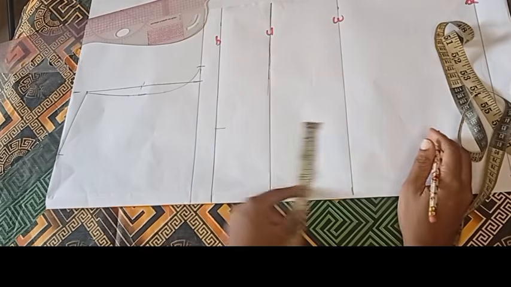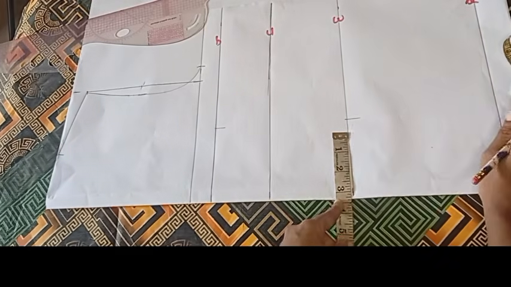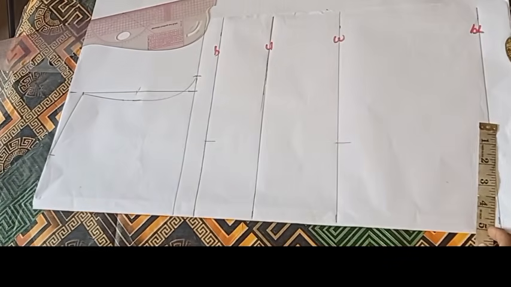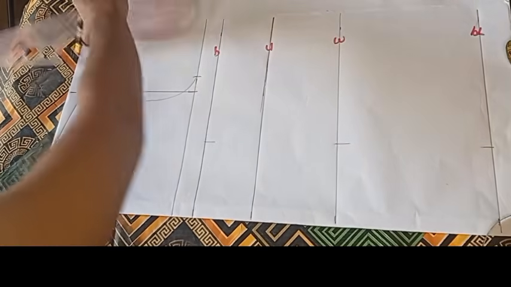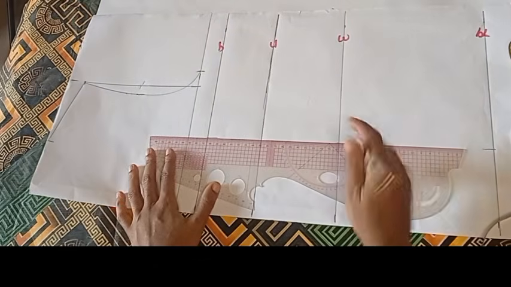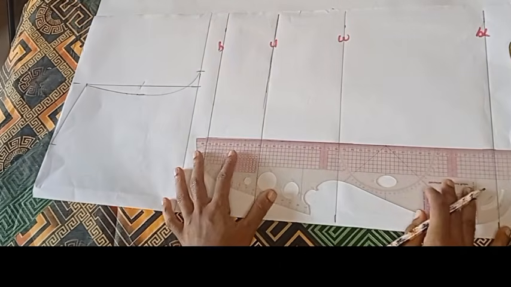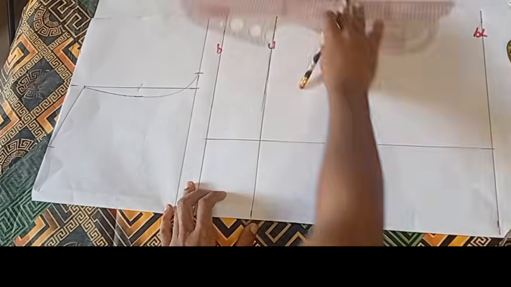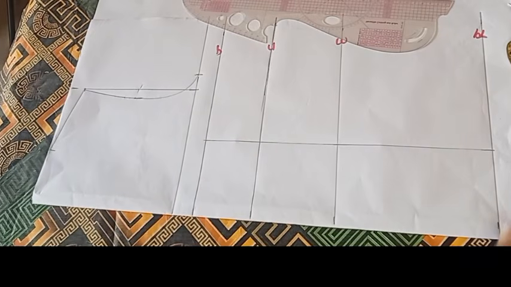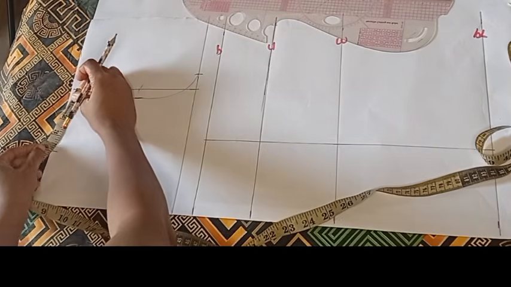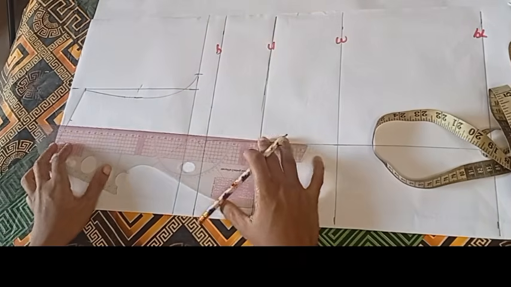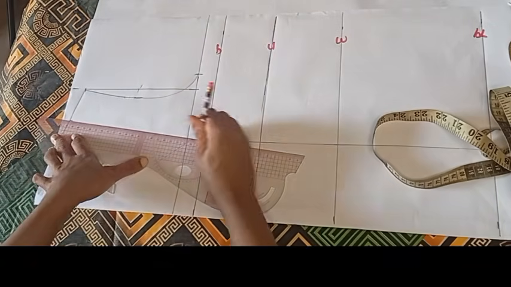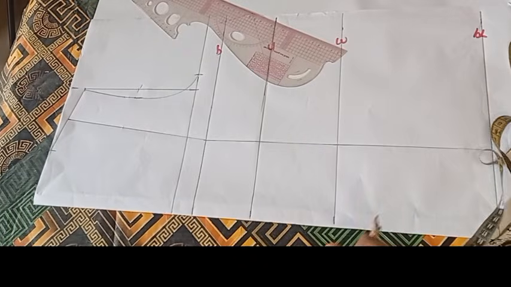Take your bust span measurement, that is, measure your nipple to nipple divided by 2, and you're going to mark. The nipple to nipple measurement here is 4 inches. I'll place the ruler, connect it all the way down. After connecting at this point, this is what I have. Now divide your neckline to shoulder into 2. Place your ruler, connect this to the upper part from the bust.